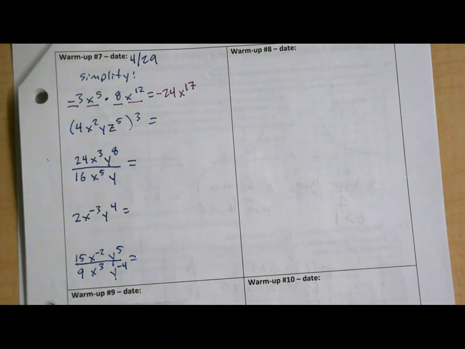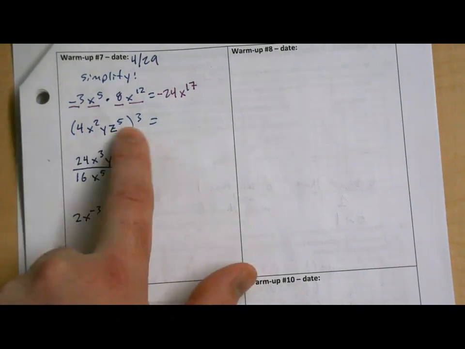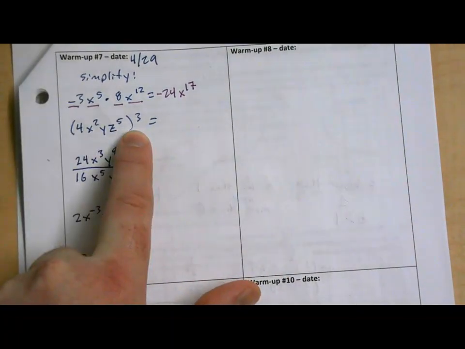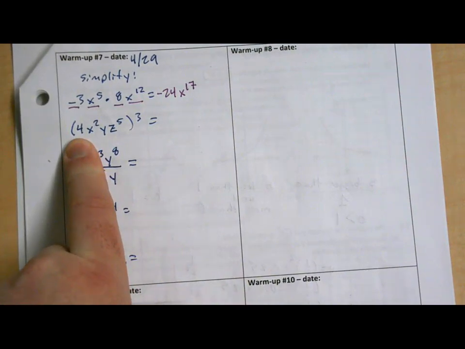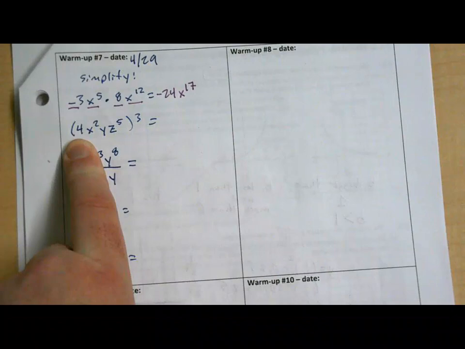In the second one, we're making 3 copies of this big parenthesis here. So I'm going to have 3 copies of 4 multiplied together. 4 times 4 times 4, which is 64.